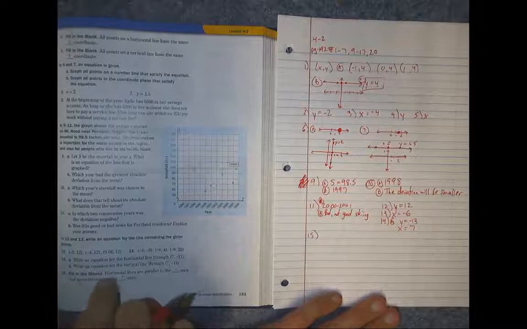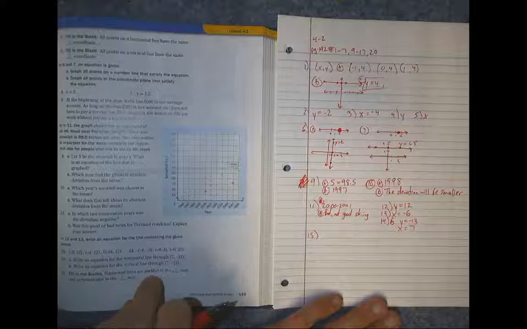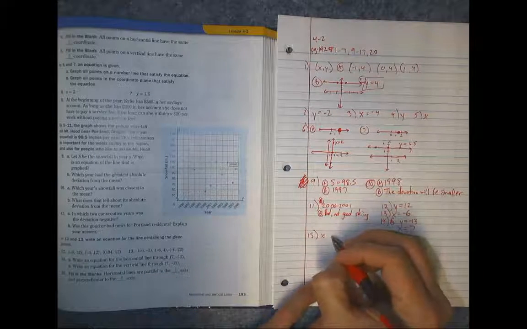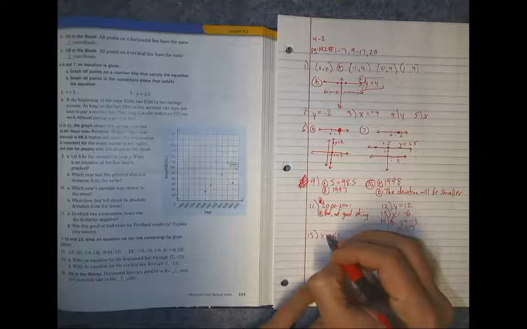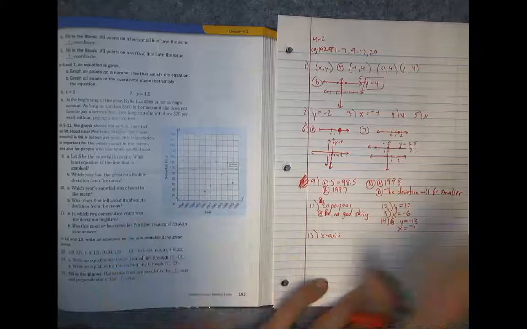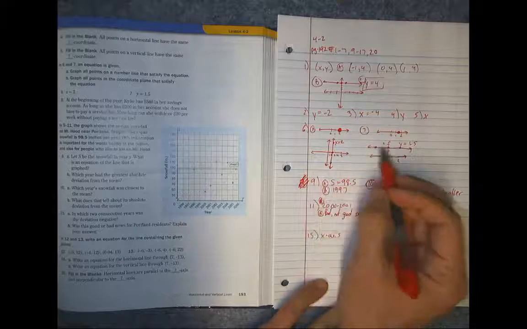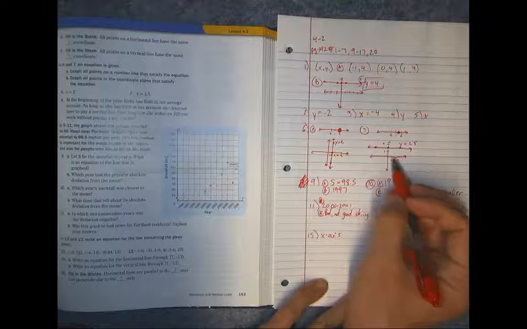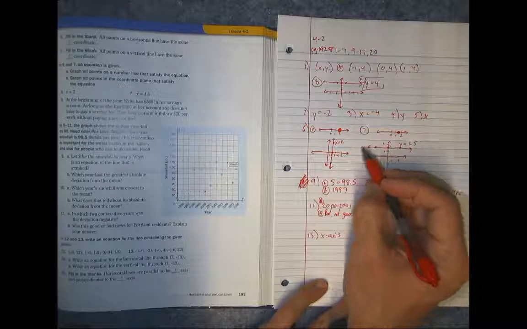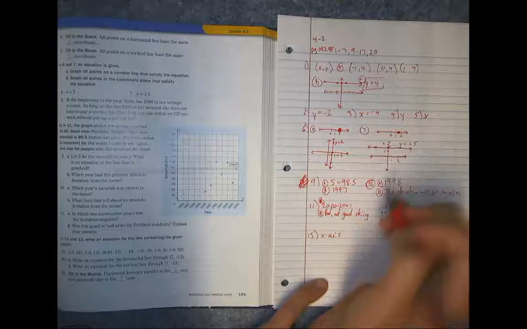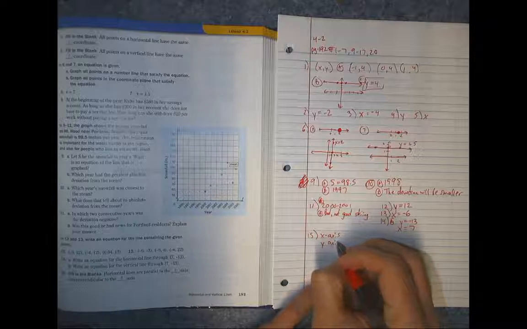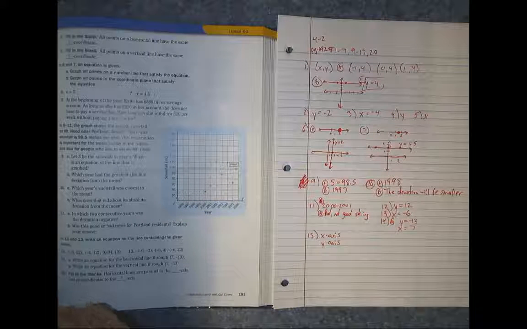15. Horizontal lines are parallel to, so horizontal lines go like this. They run parallel to the x-axis and perpendicular to, meaning it hits at 90 degrees. So this is right here, this is a horizontal line, runs parallel to the x-axis, and there's a 90-degree angle right here. That's what perpendicular means. Hits the y-axis at 90 degrees, so it is perpendicular to the y-axis.